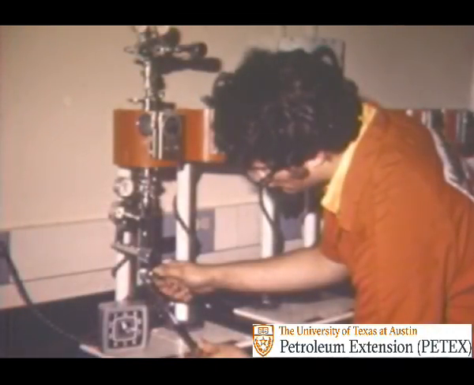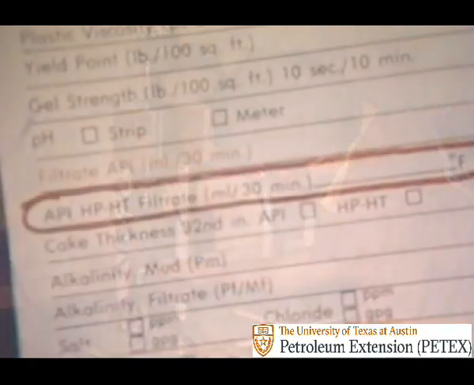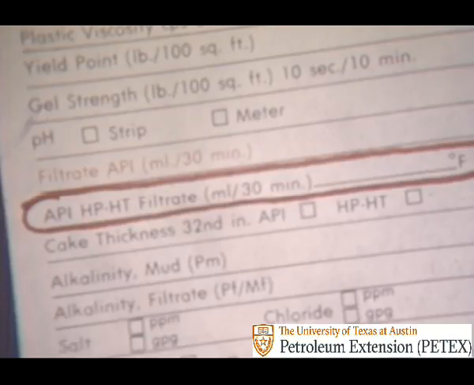Here a mud engineer is measuring the effect of increased temperature and pressure on the filtration rate. This test is called the API High Pressure High Temperature, HPHT, filtrate test. It is run only occasionally. However, there is space provided on the form, and if run, the pressure and temperature at which the test was made should be entered, as well as the amount of filtrate obtained.